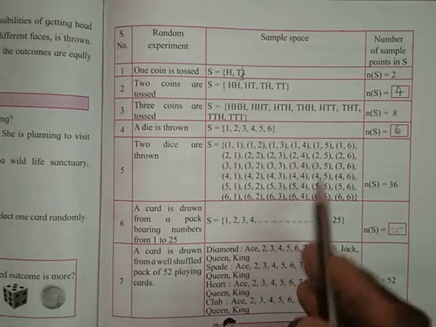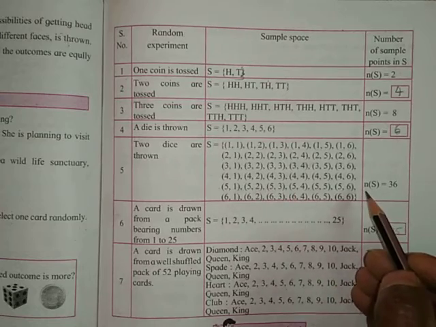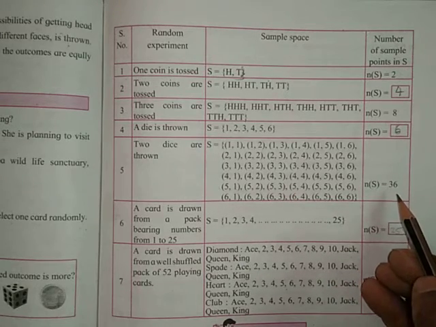Means there are 6 by 6, that is 36 elements. Therefore, n of S equals 36.